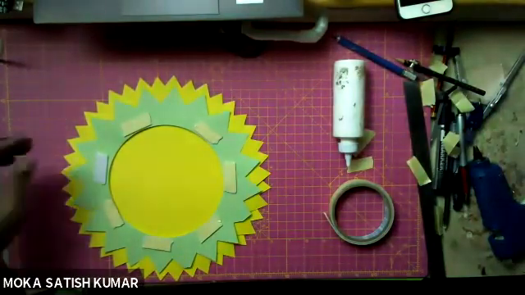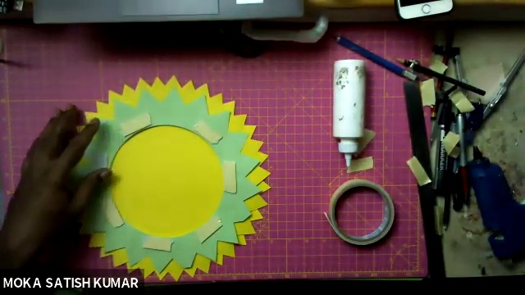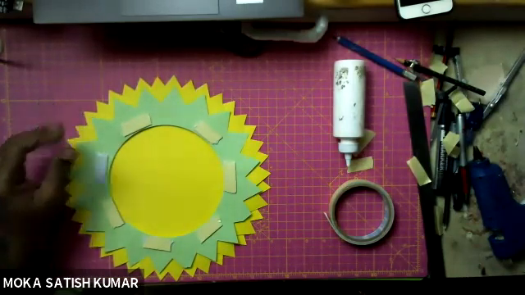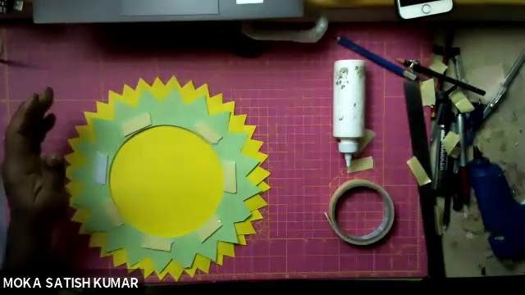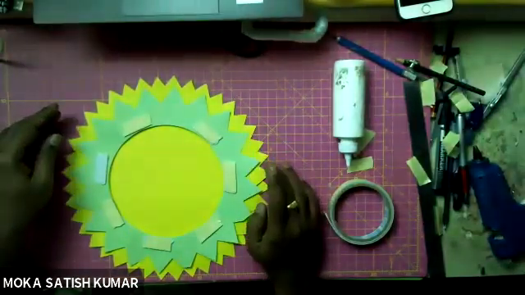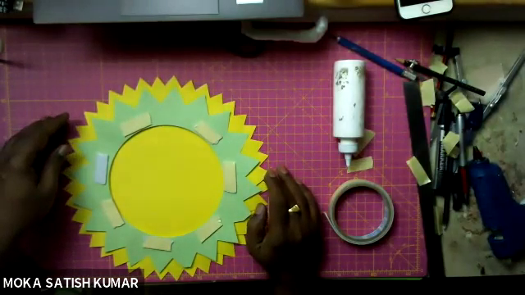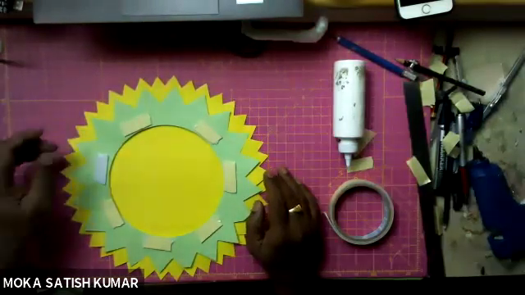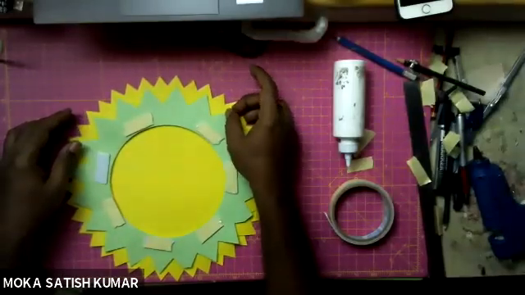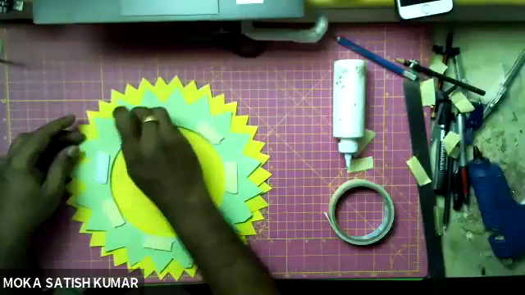For next week's project, do we need any materials? The same material, whatever you purchased initially, is enough for all our projects. Okay, that's great. Actually, we already purchased these colors, lemon yellow and light green. Initially, we purchased the 200 GSM paper. So it will be helpful to make this project. Okay.